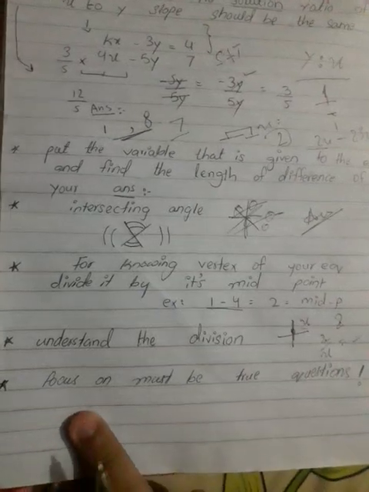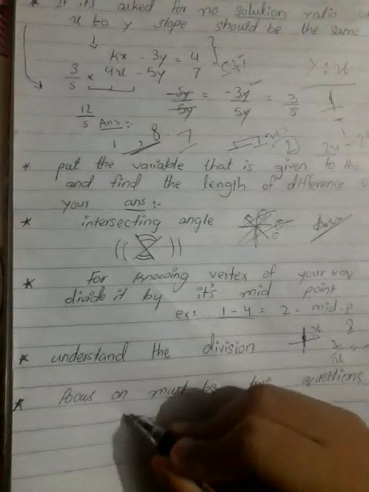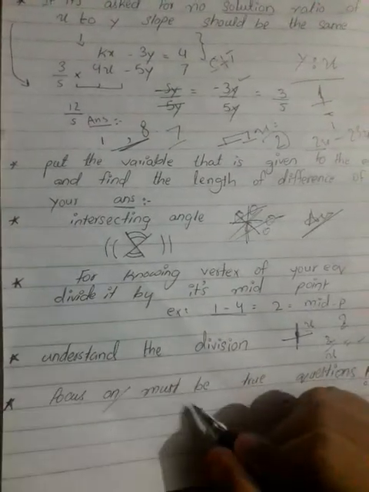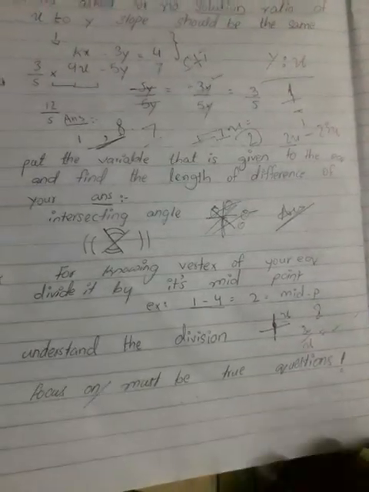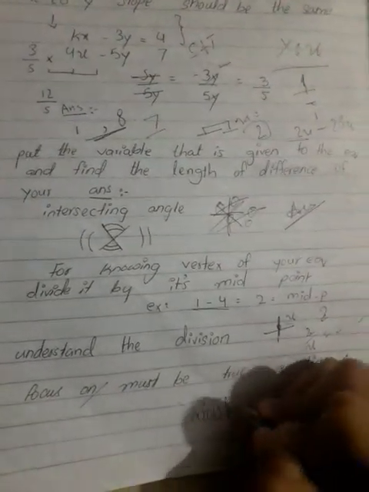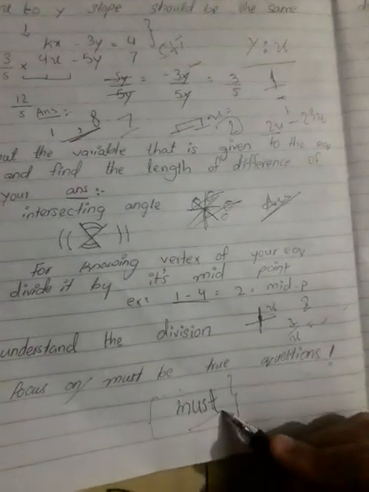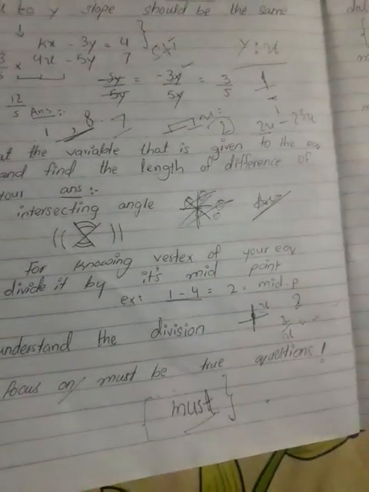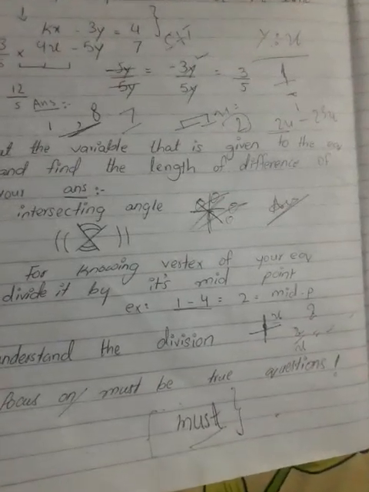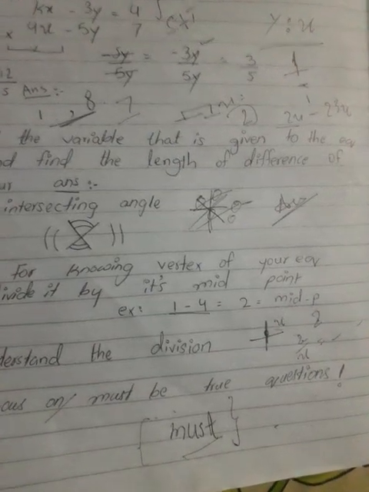So the fifth tip is focus on must be true questions. Sorry, that was my mistake. Focus on must be true equations. You should focus upon them. The word must carries a lot of weight, right? If there's a question saying must, you have to find the answer anyhow. There is no other way to solve it. You have to simplify it as much as you can and get your answer. That is what the question means if it is asking must be true.